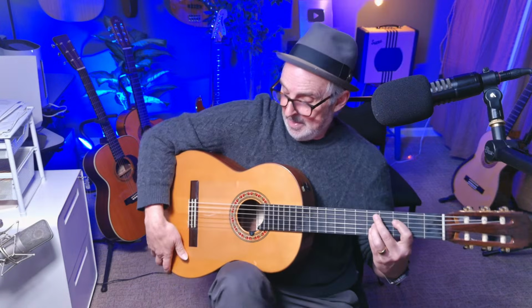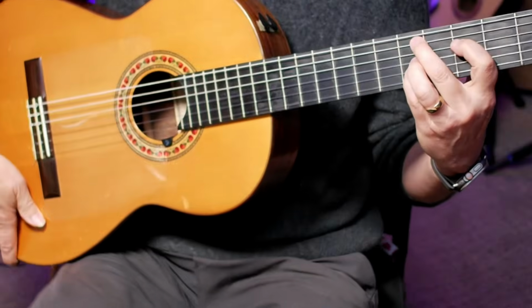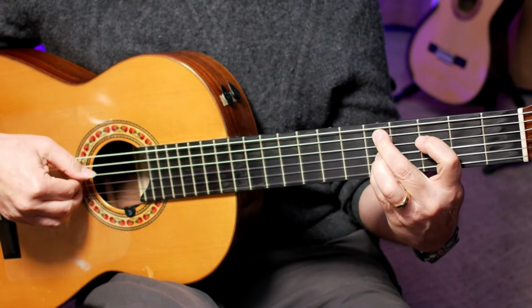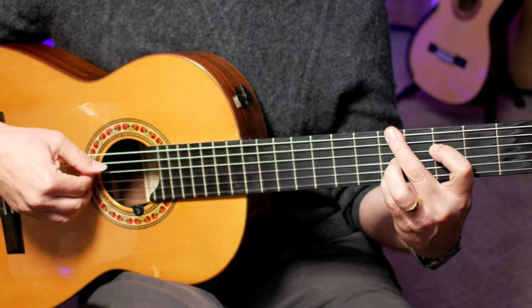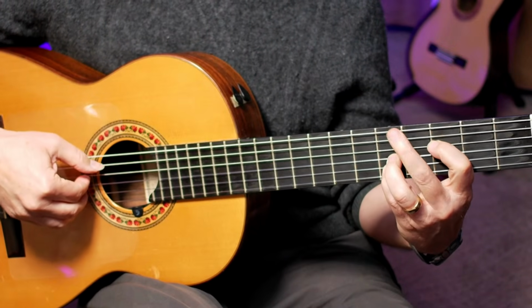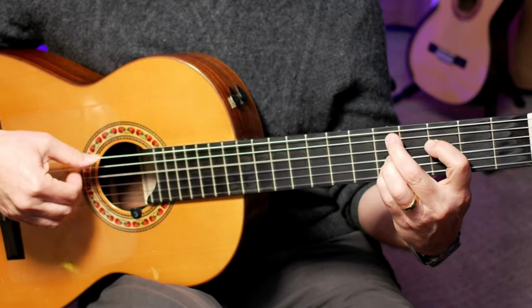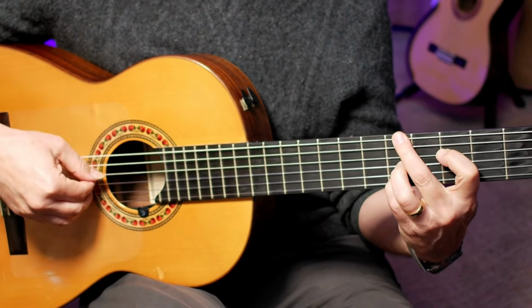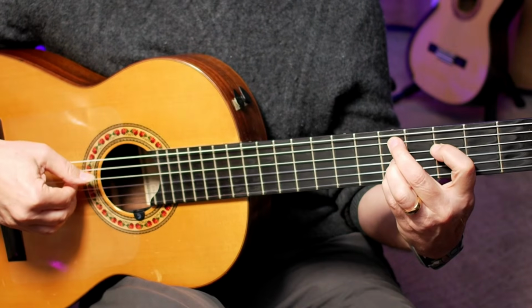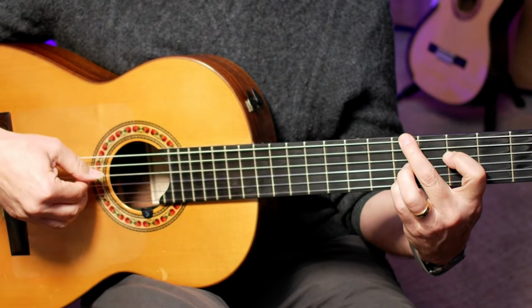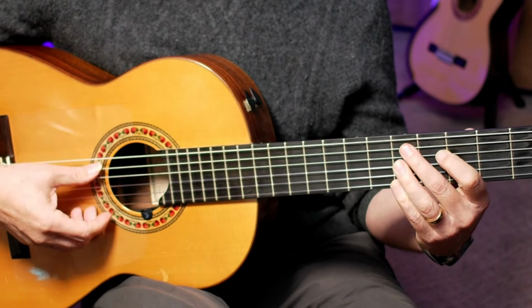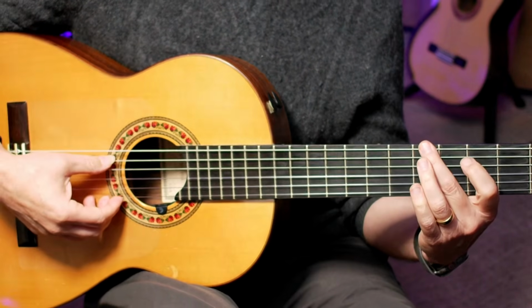What I'm doing, let me quickly show you up close. Left hand here, watch, on the 5th fret to the 5th string to the 6th string. Bass, bass, bass. Change, change. Let's just make it a very simple bass line.